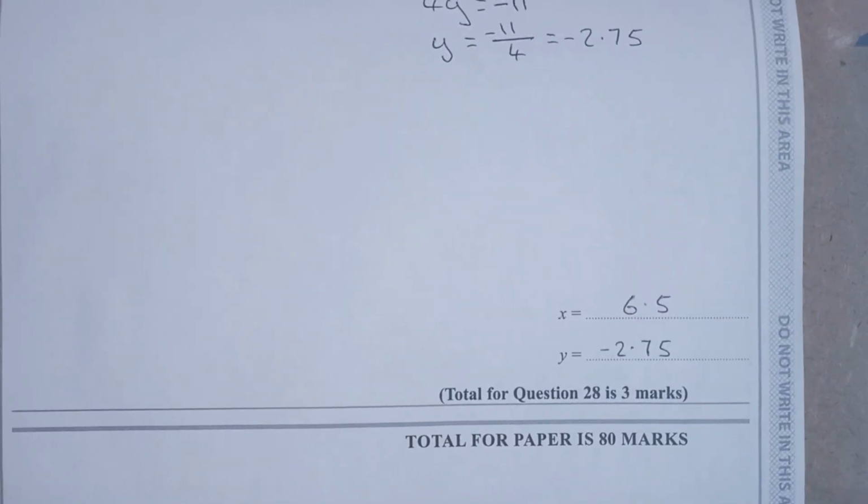And that's the end of the paper. So I hope you found it useful. A couple of tricky questions towards the end.